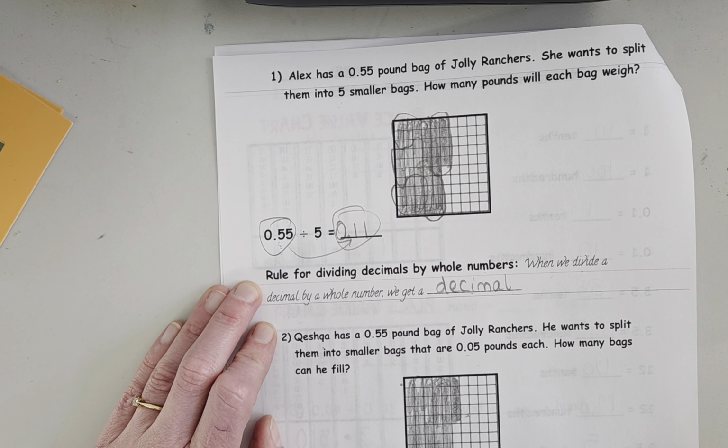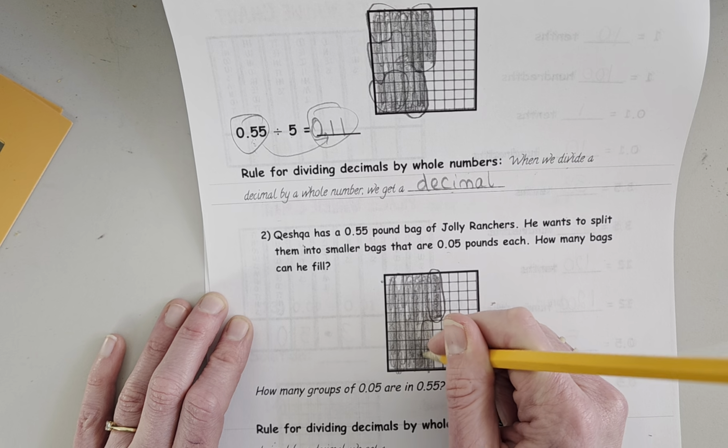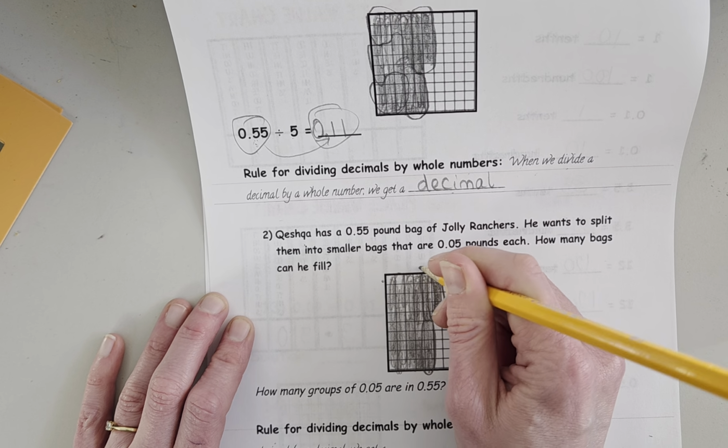So here's his 55 hundredths of a bag of Jolly Ranchers. He wants to split them into bags that are 5 hundredths of a pound each. So now we're going to circle. Here's 5 hundredths of a pound. 1, 2, 3, 4. Here's 5 hundredths of a pound. 2, 3.